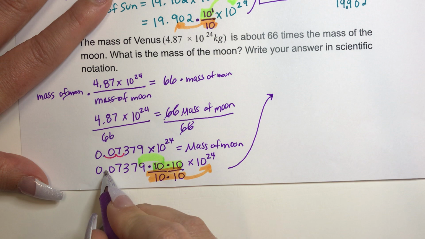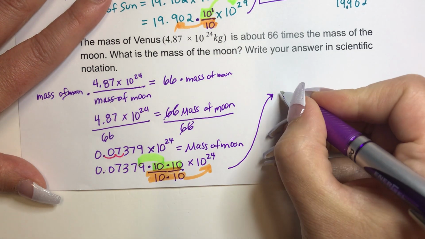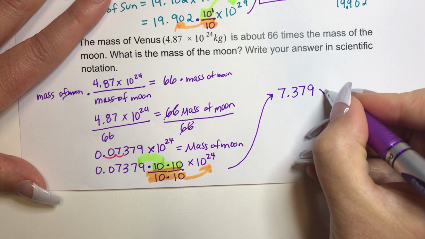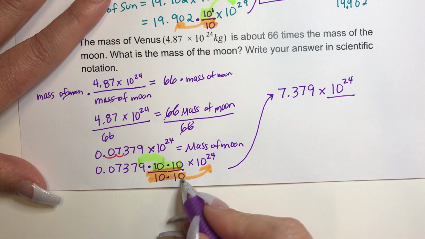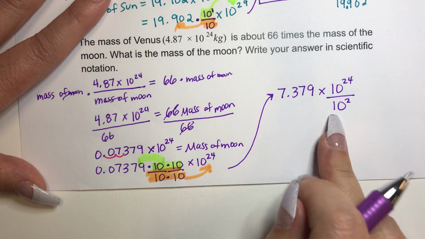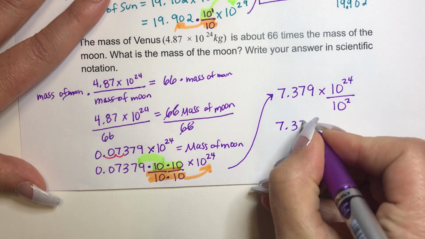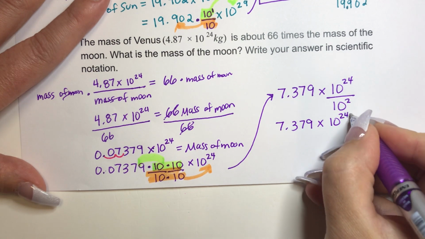When we multiply it by 10, it moves over one place. Multiply it by 10 again, it's right there. So we end up with 7.379 times 10 to the 24th power divided by 10 times 10, which is the same thing as 10 squared. Now we have the same bases and it's division, so we're going to use the quotient rule: 7.379 times 10 to the 24 minus 2.